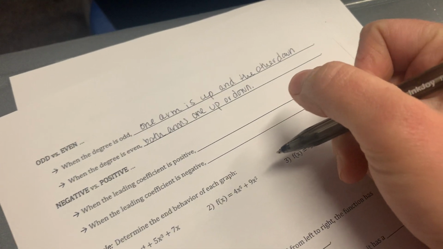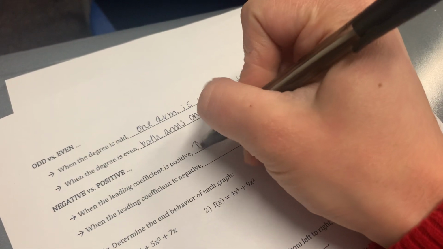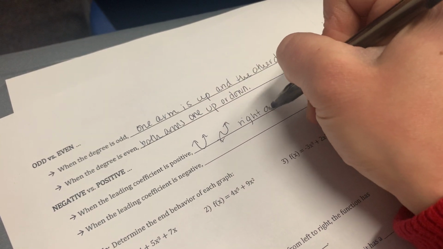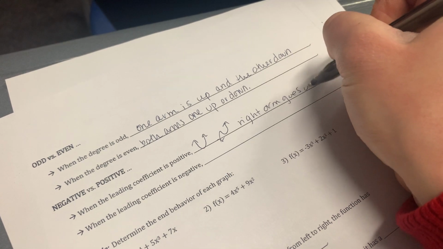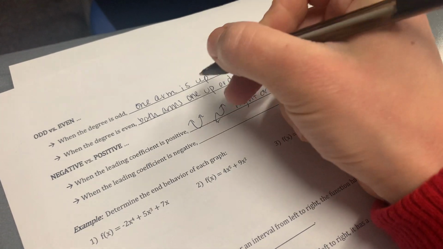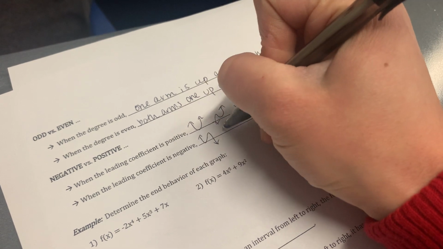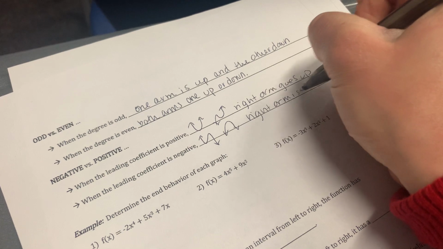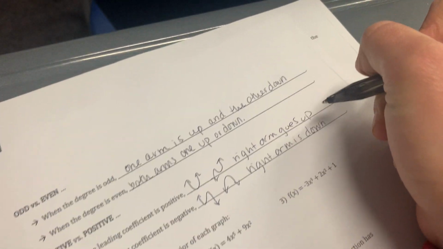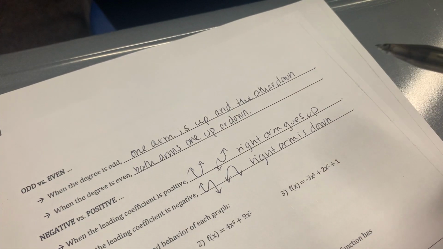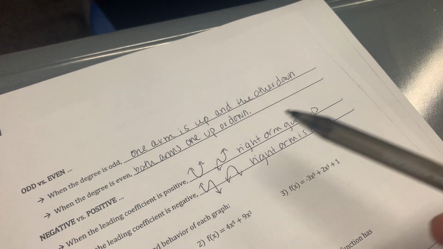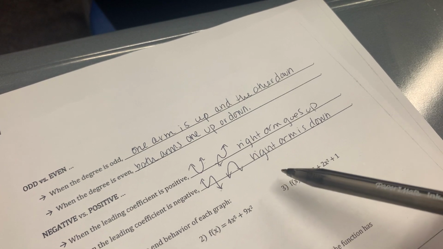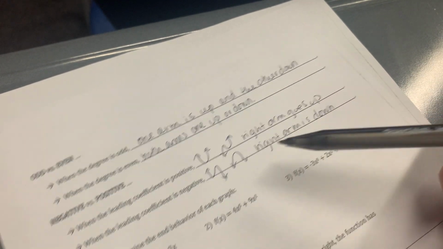When the leading coefficient is positive, that right arm goes up. And when the leading coefficient is negative, that right arm is down. That's just kind of layman's terms to say it like that. It's not really professional or sophisticated. So how we're going to say these arms is what the end behavior actually is. Is it going to positive infinity or negative infinity?